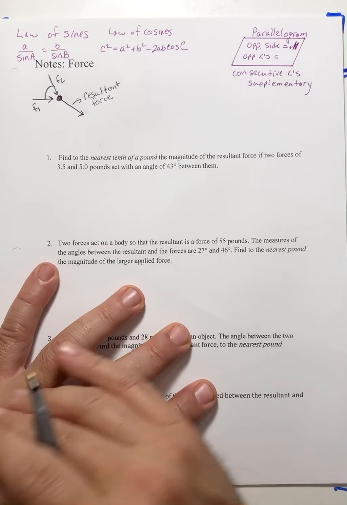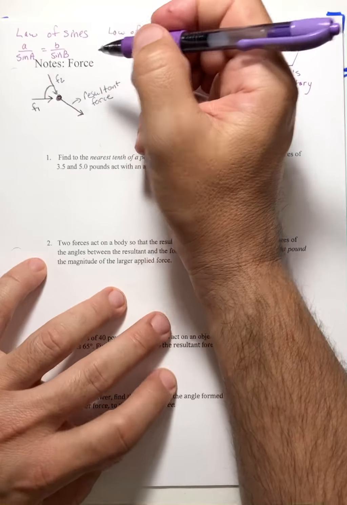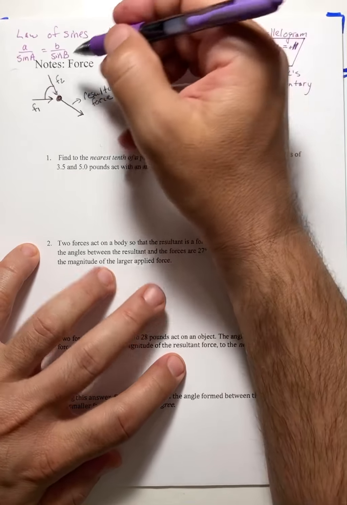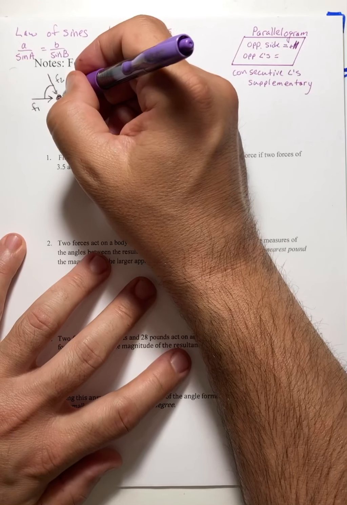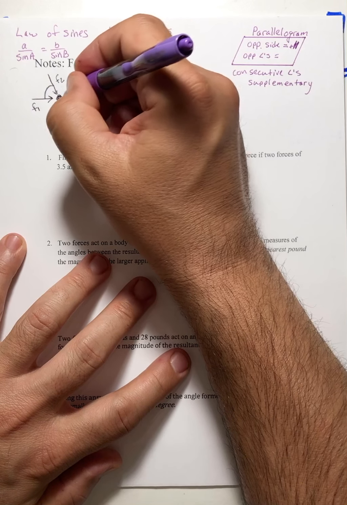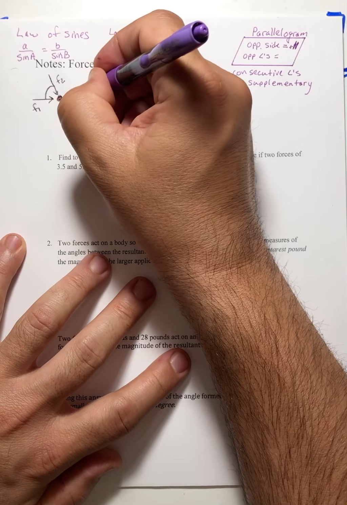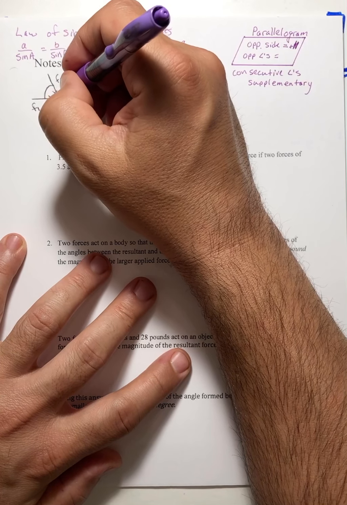So what does that mean for parallelograms? Well, what actually happens is we create a parallelogram. So if I envision this force 1 acting in this direction, I can extend this out this way. I'm going to draw a solid line. And this force is acting downward this way.